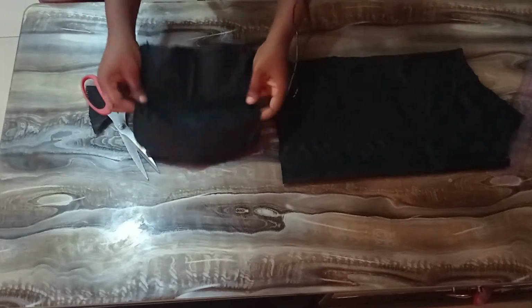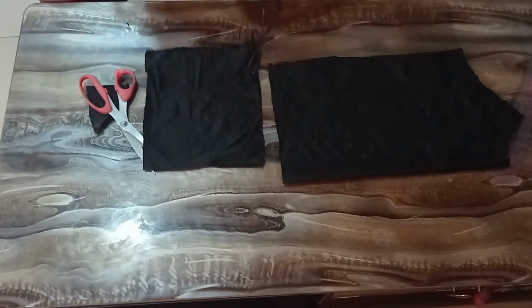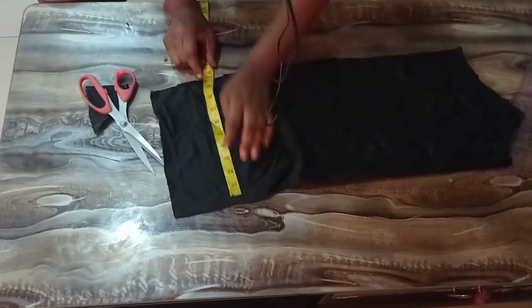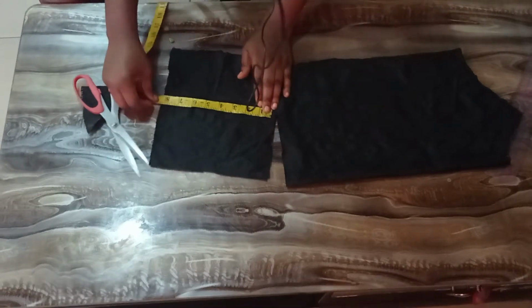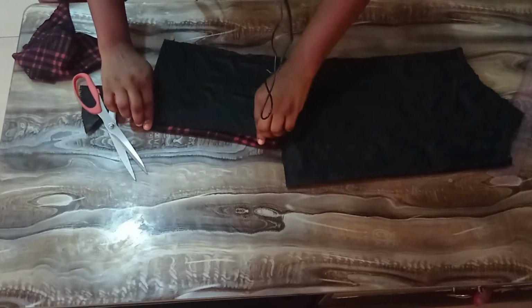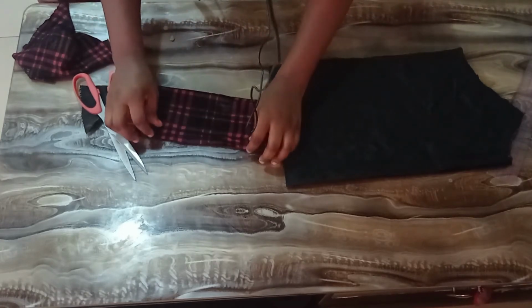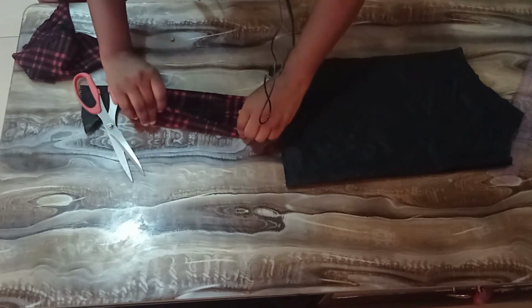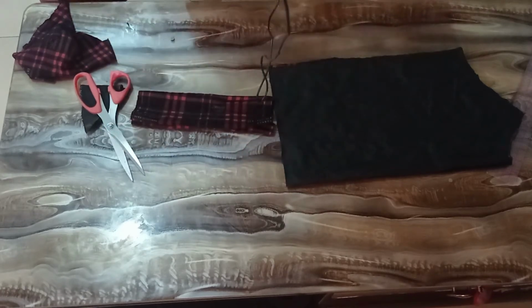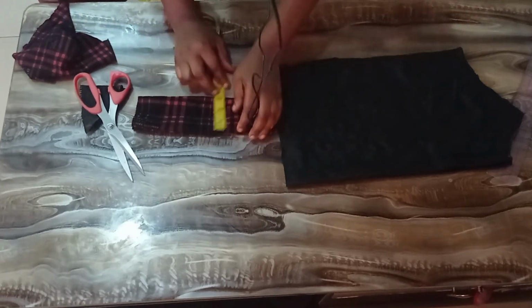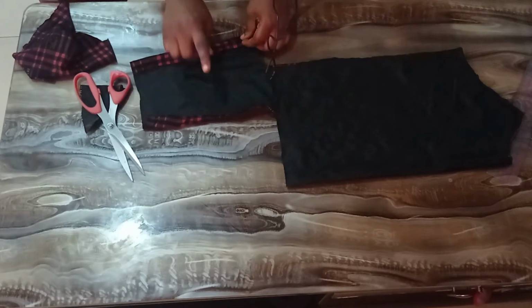So I cut a band of 10 inches width and 8 inches length. So the 8 inches is for me to hem it here and hem it here. So it is this band I'm going to sew like this. So this is what I'm going to achieve. By the time I fold this, I'm going to be left with a 3.5 inches band, if I sew in half inch.